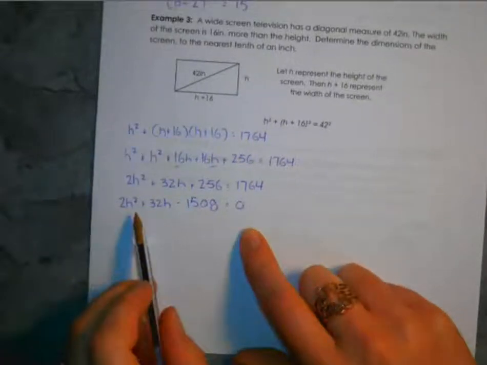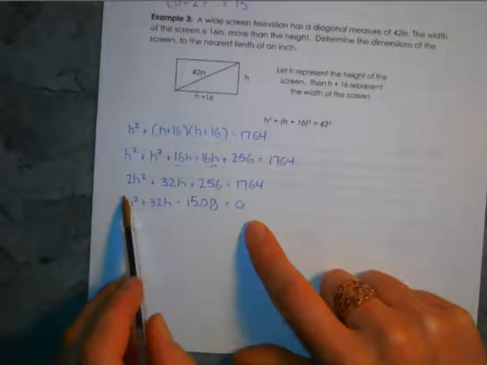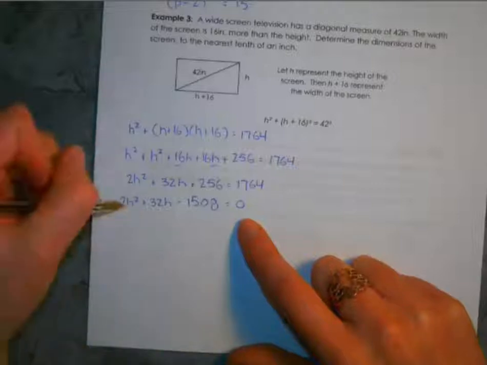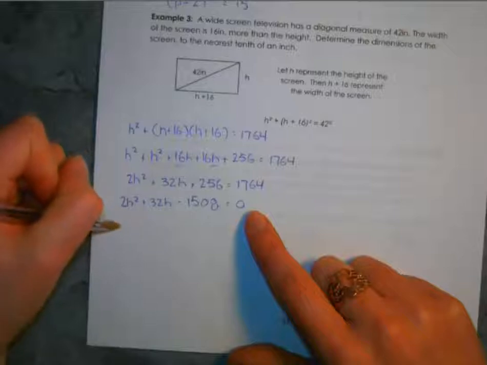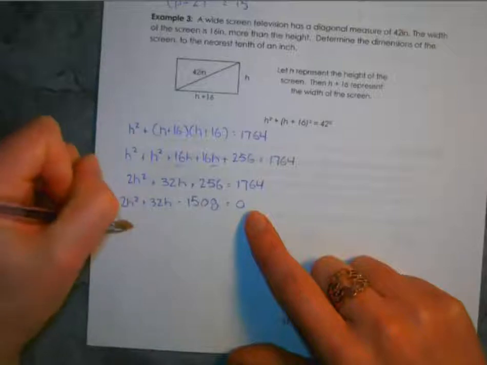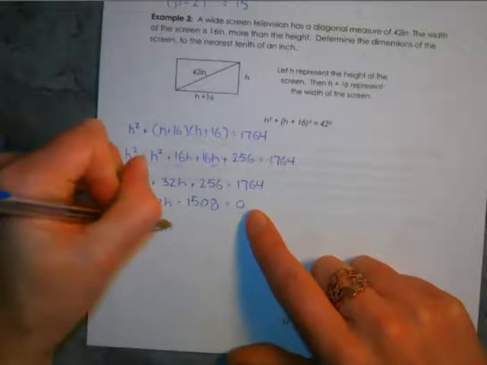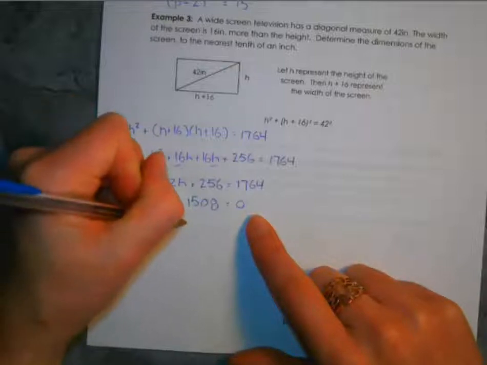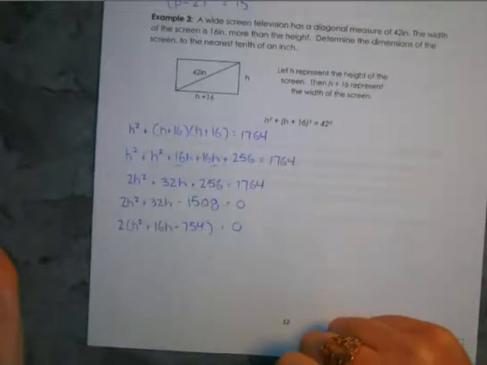Okay, now the last thing I want to do, simplify as much as possible so that I can look at isolating h, which means that because there's an a value other than 1, I want to see if I can get rid of that by dividing it out. So 2 goes into 32 and it goes into 1508, so that's going to work out just fine. So let's put the 2 on the outside and then do h squared plus 32 divided by 2 is 16h, and 1508 divided by 2 is 754, so minus 754, and all that can be set equal to 0.